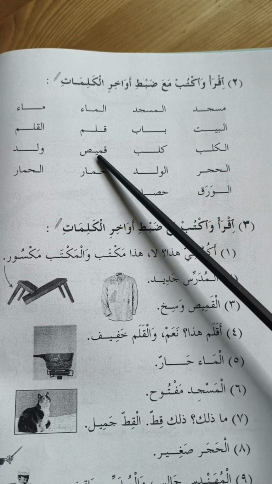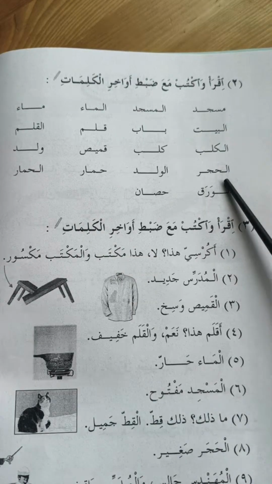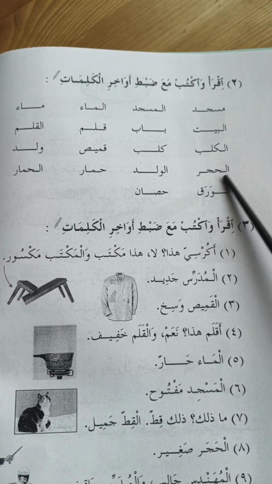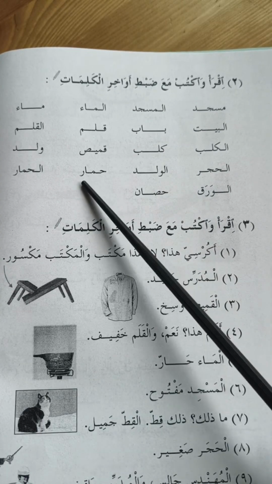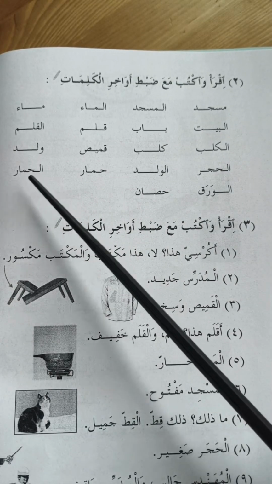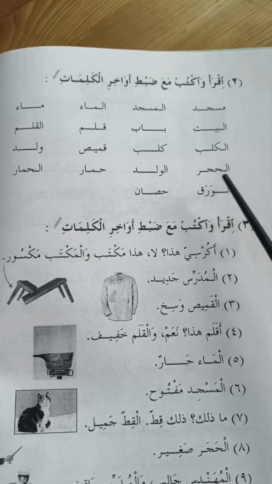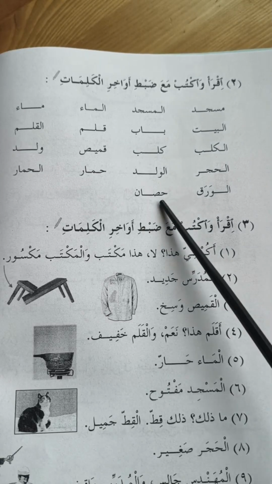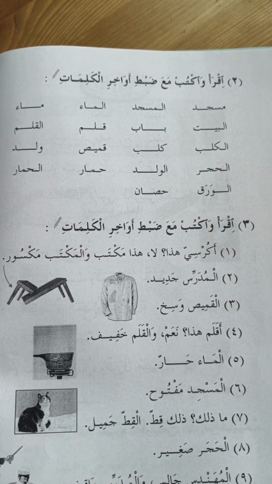Qamisun, a shirt. Waladun, a boy. Al-hajaru, the rock. Al-waladu, the boy. Himarun, a donkey. Al-himaru, the donkey. Al-waraqu, the paper. Hisanun, a horse. So are we all good? Hope you know now a few words. We have plenty of vocabulary already.